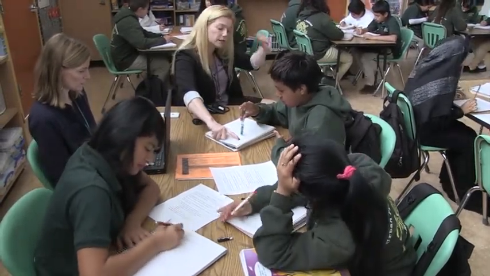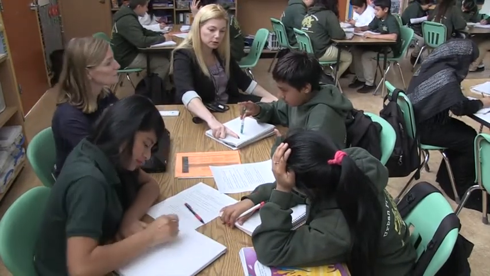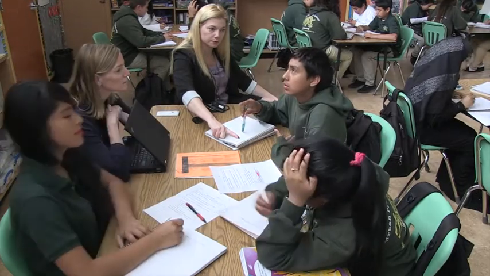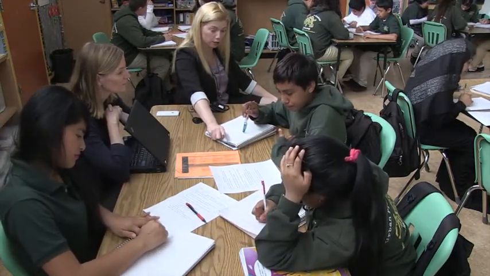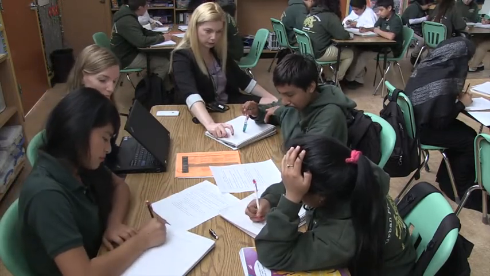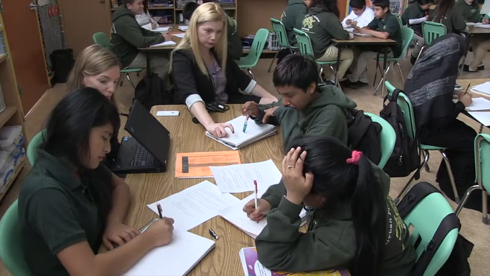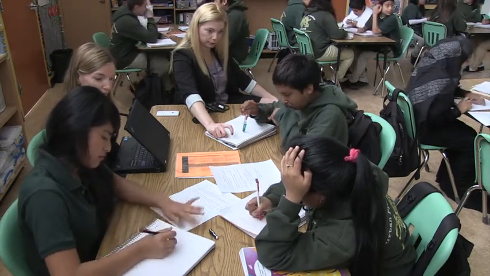Okay, so what is x going to represent? If you go back to the reading, if you go back to the text, you can find your answer there of what x is going to represent. The weeks?